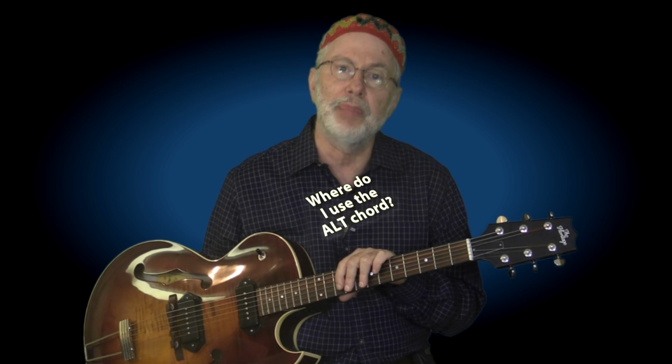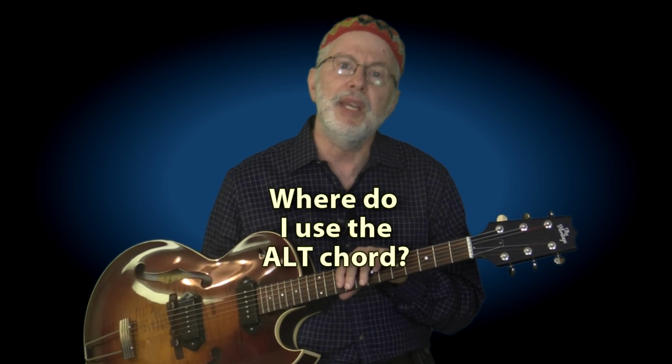Symptom number 4: you know how to play an altered chord and its corresponding Superlocrian, but unless it is specified in the lead sheet, you use it in all the wrong places. Let me demonstrate. When do we use this altered chord?